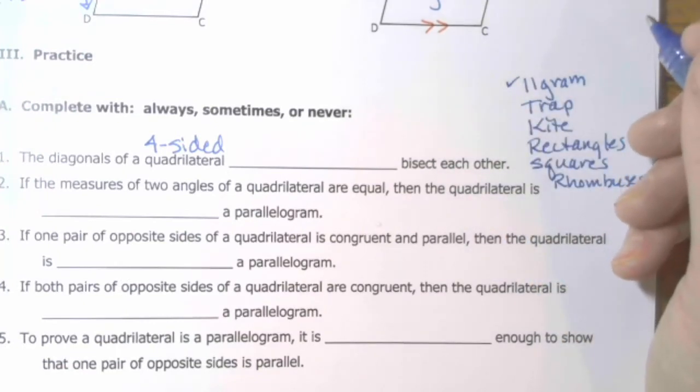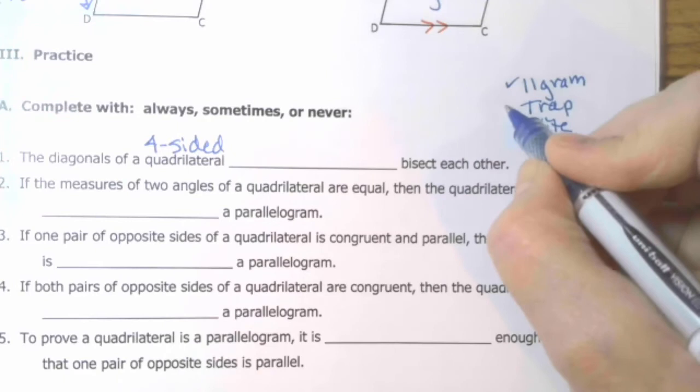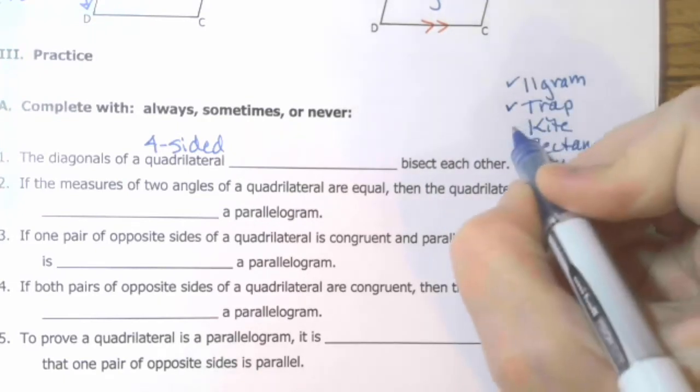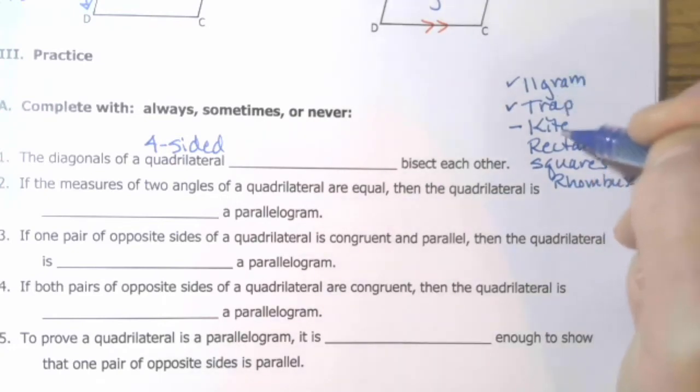For a trapezoid, yes, they bisect if it's isosceles. Now, for a kite, it does not bisect. You've got a short and a long piece. It bisects one pair, but not both pairs. So we have some that are yes, one that is no.